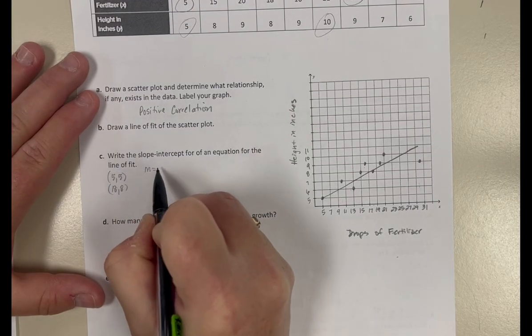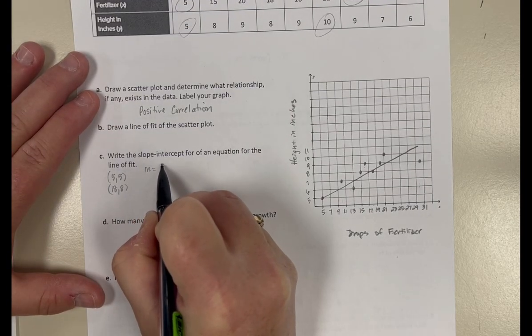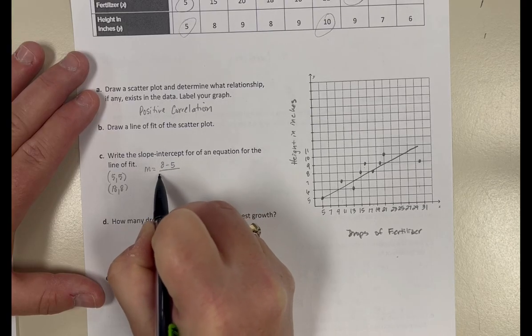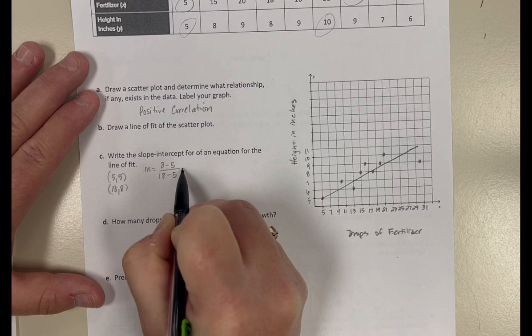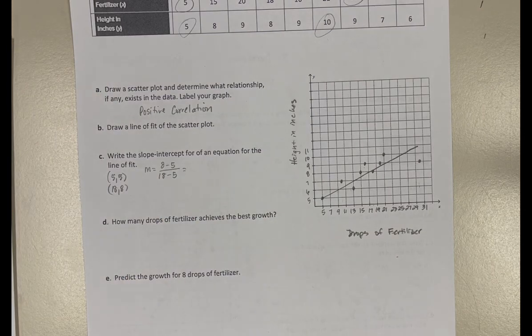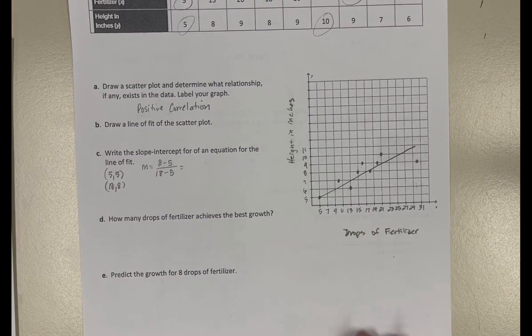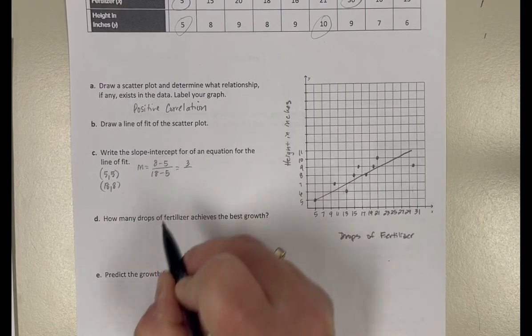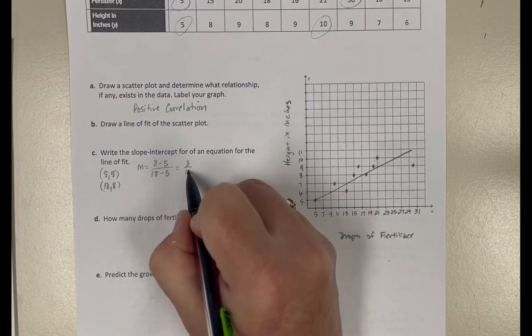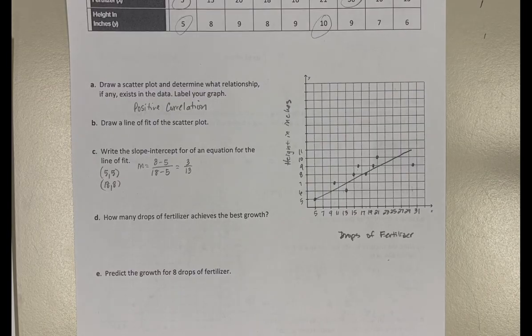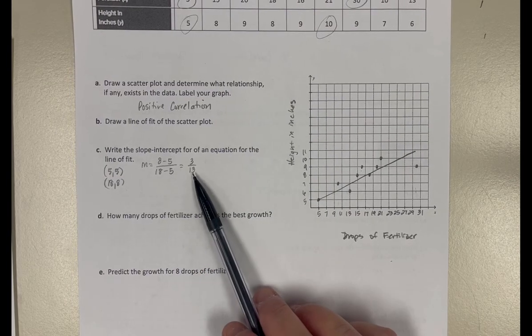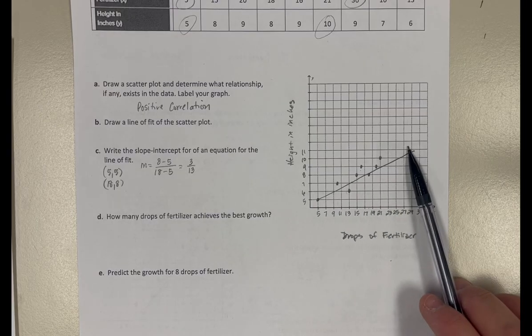We need to find the slope. So this time I'm going to say 8 minus 5 divided by 18 minus 5. What's 8 minus 5? 3. What's 18 minus 5? So now I'm going to let you guys take that 3/13, which again, it's right. It's a positive slope. Our line is increasing and positive.